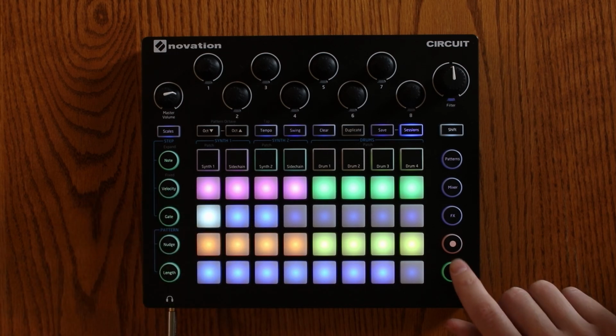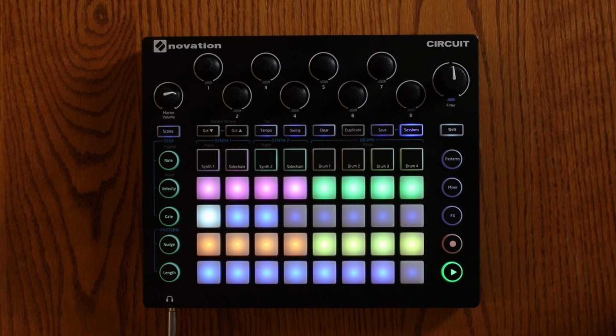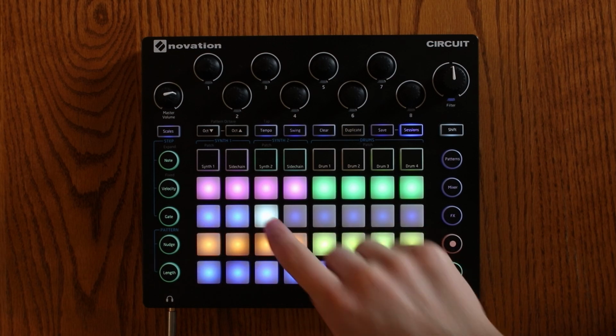Let's listen to all of them chained together right here. So these 3 sessions right here are the 3 main chord progressions.